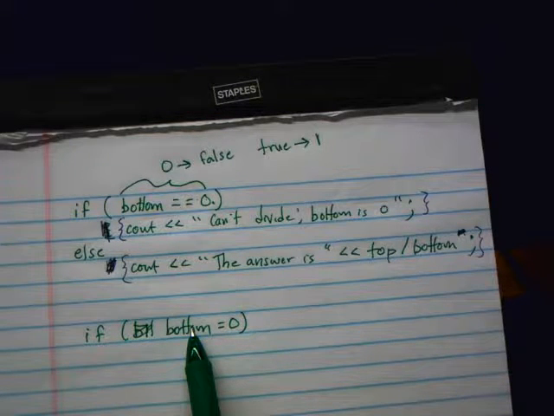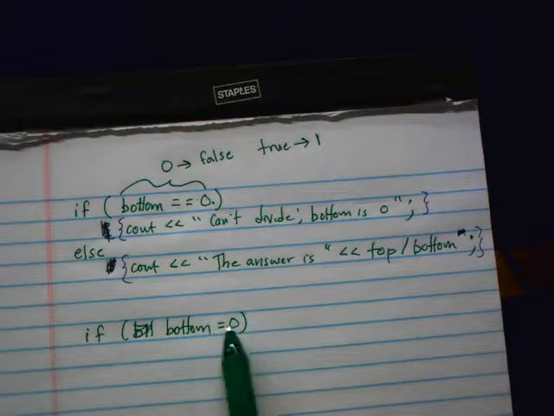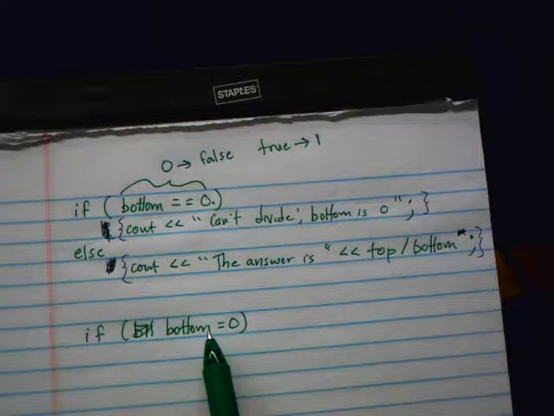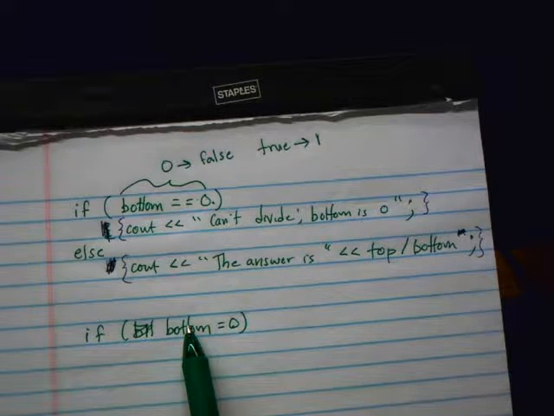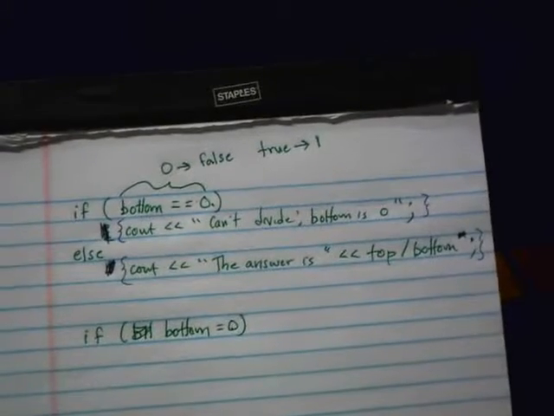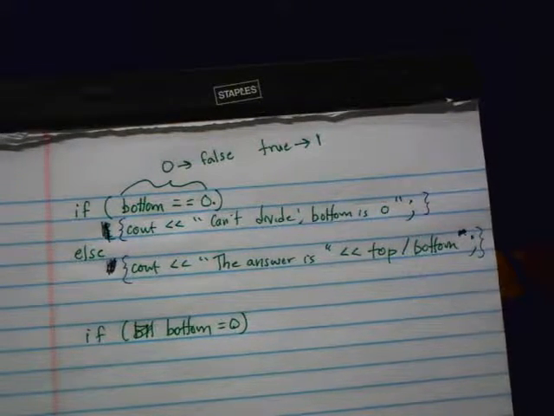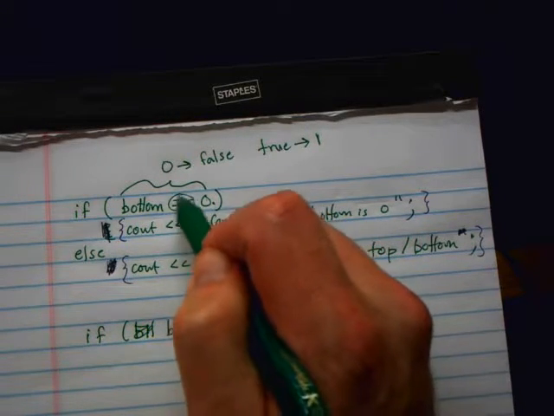So that's a really bad thing if you forget to use the double equal sign. Especially if you have a 0 here, it's going to read it as always false. It'll never be true. It'll take a 0, store it into the variable bottom, then it'll say, well, it's 0, which tells me false. So always jump to the else statement. So be very, very careful of that. When you are testing, it's always double equal sign.